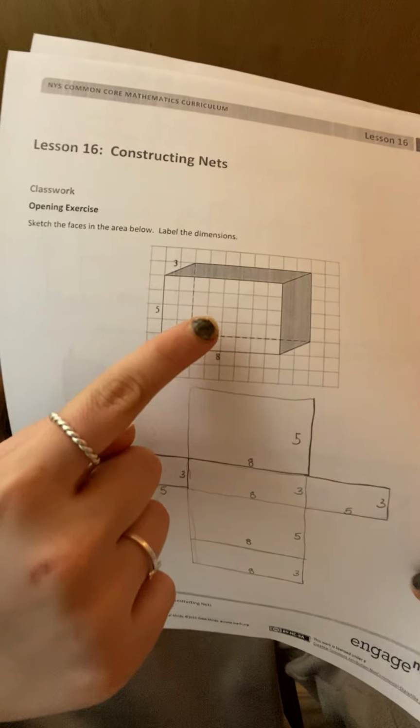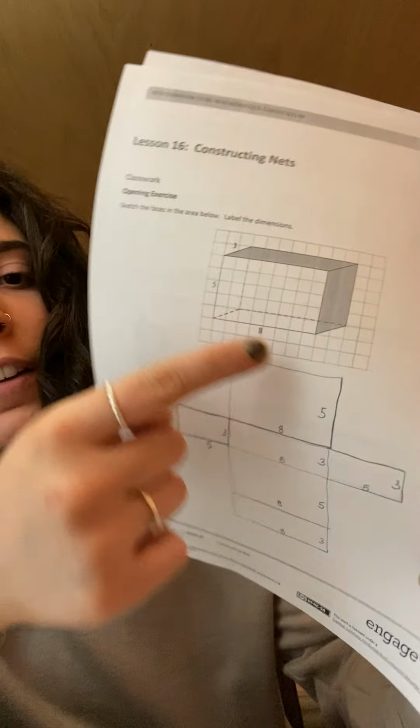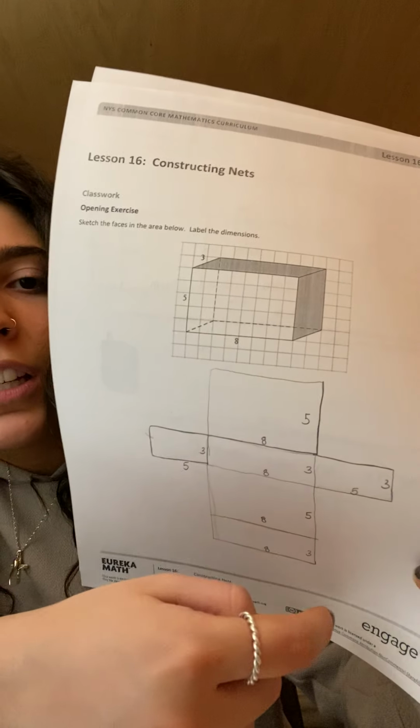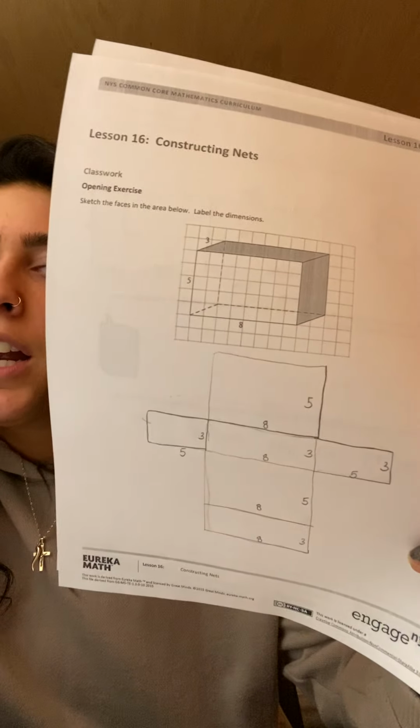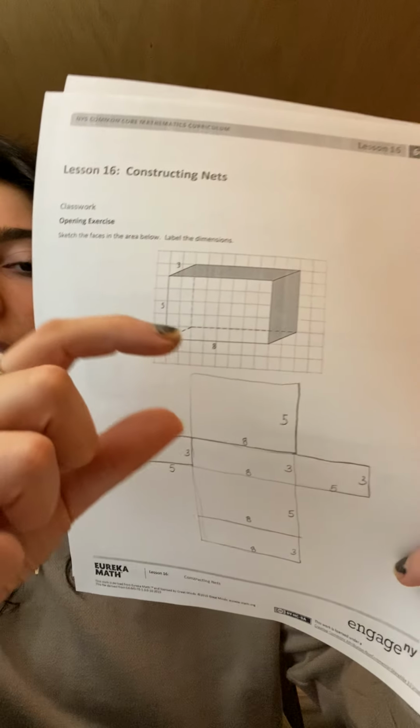So it gives me the dimensions right here. I have 3, 5, and 8. So I have my length, my width, and my height here. So what I'm doing is, in my mind, this is just how this works for me. There's really no other way for me to describe this to you other than how it works for me.